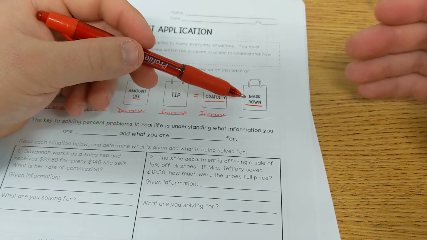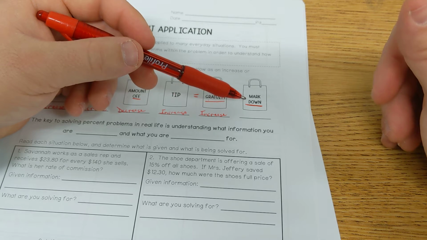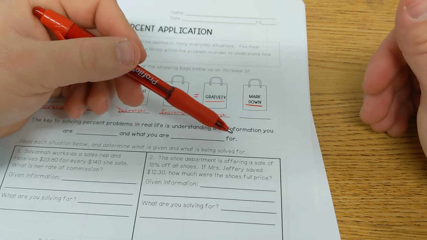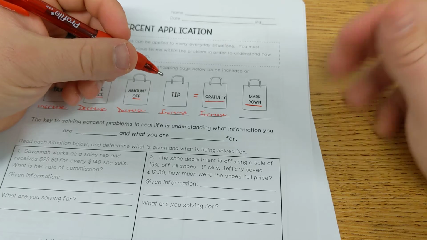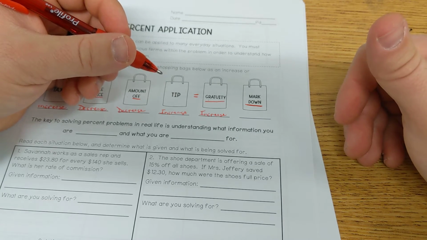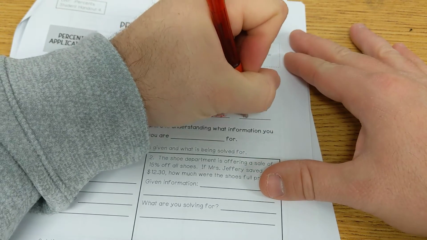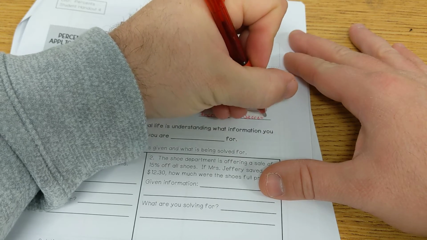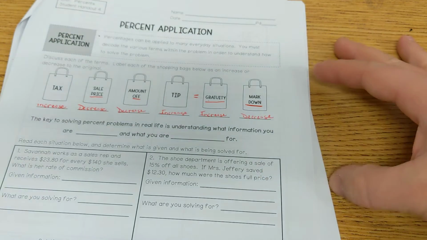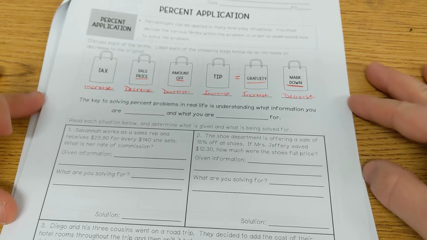So if it's cold outside, maybe a store marks their shorts, marks them down, okay, to a cheaper price. So that is a decrease to the original amount.